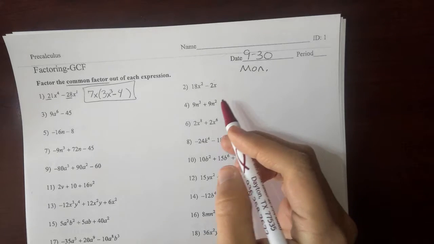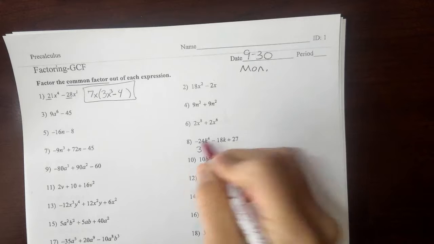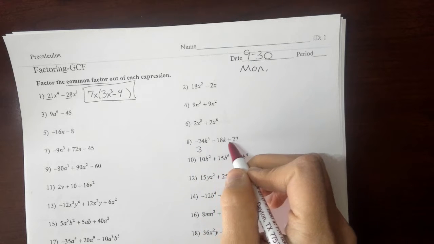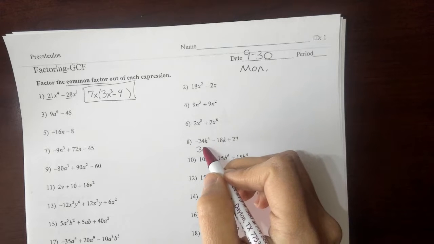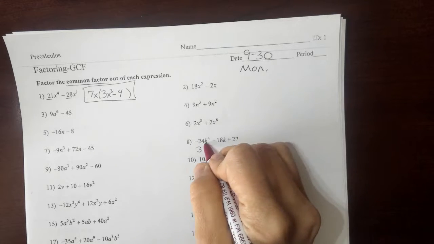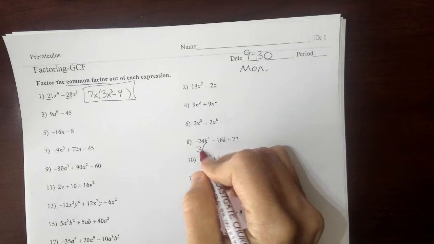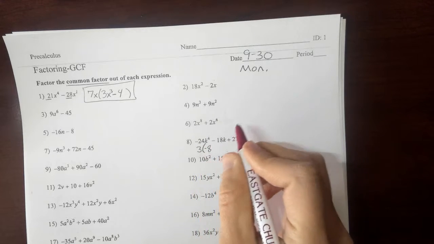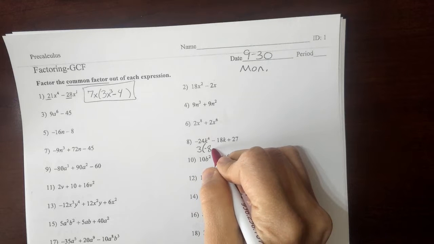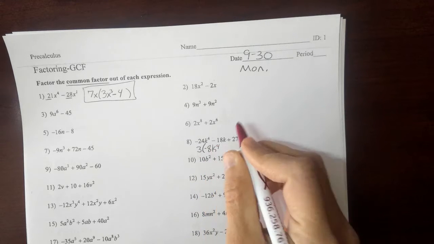So let's try that. I'm going to put a 3 out here. And I can't take a k because this one doesn't have a k that I can take. So the k's will just stay the same. If I factor a 3 out, this is going to end up being negative 8k to the fourth, because I didn't take out any k's.